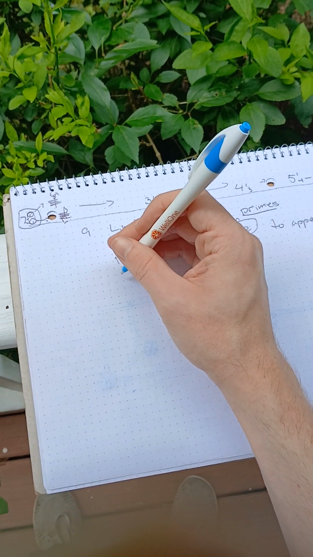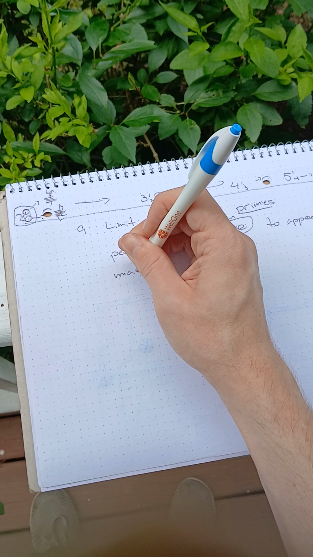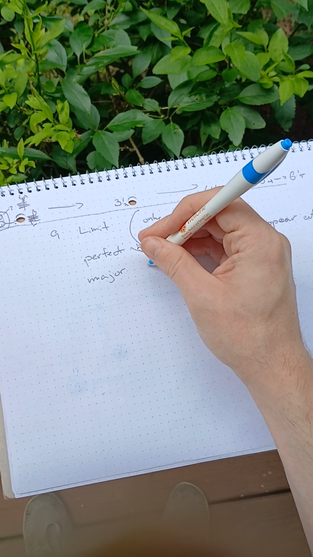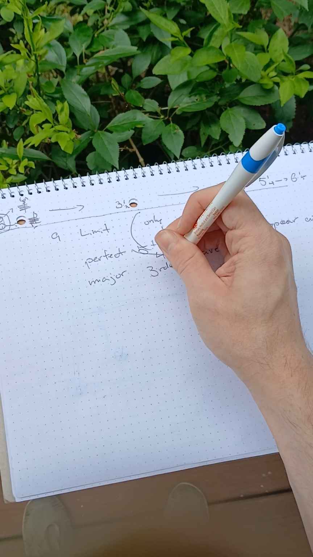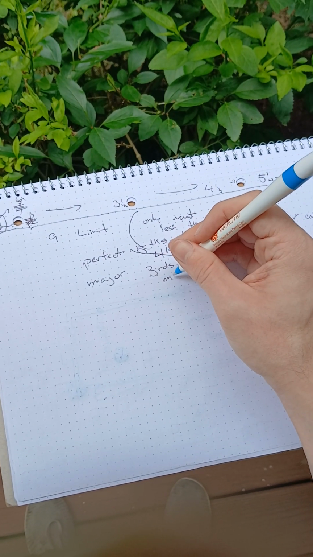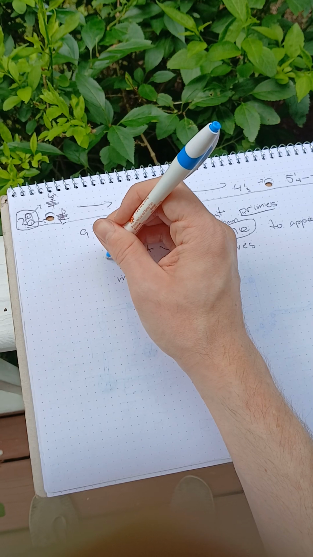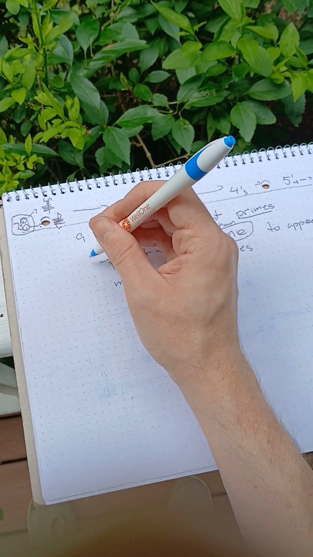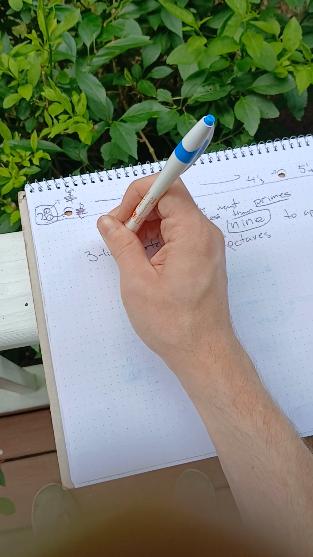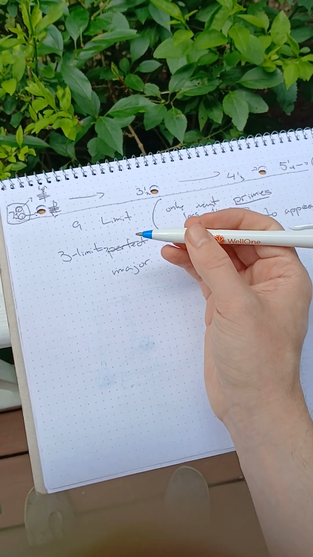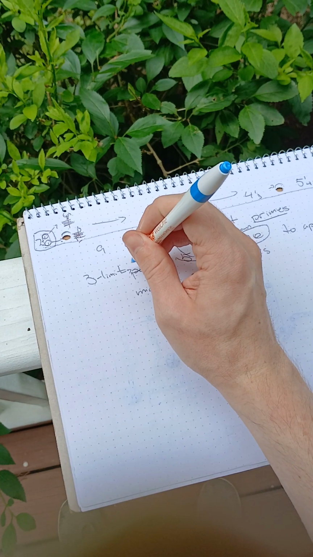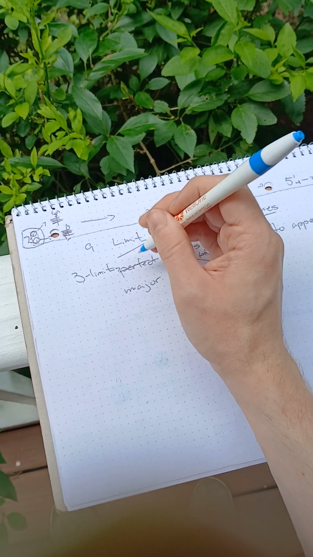It's got major tuned thirds, minor thirds. I guess instead of saying here perfect, we can say 3 limit, because 3 limit is included here in 9 limit.